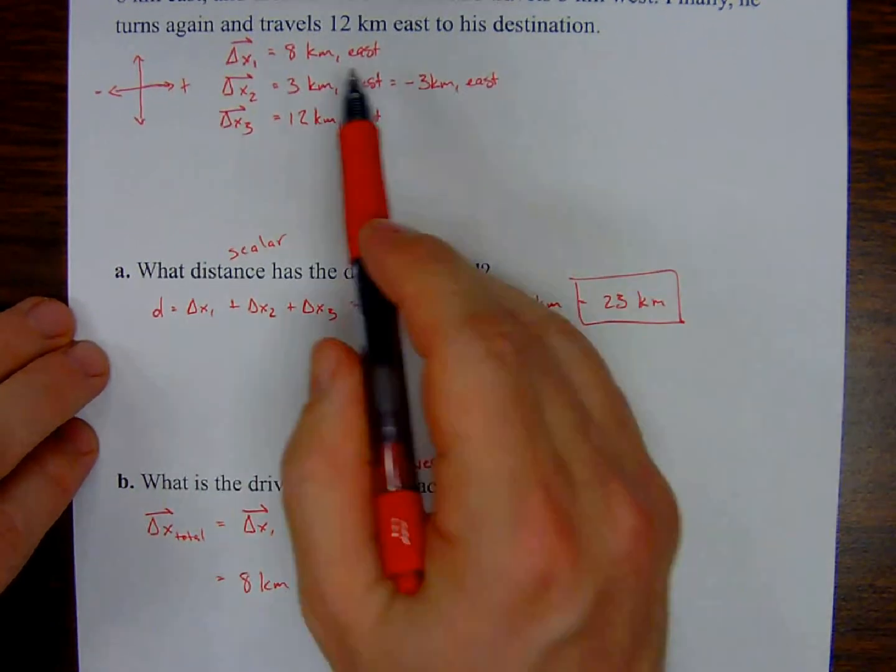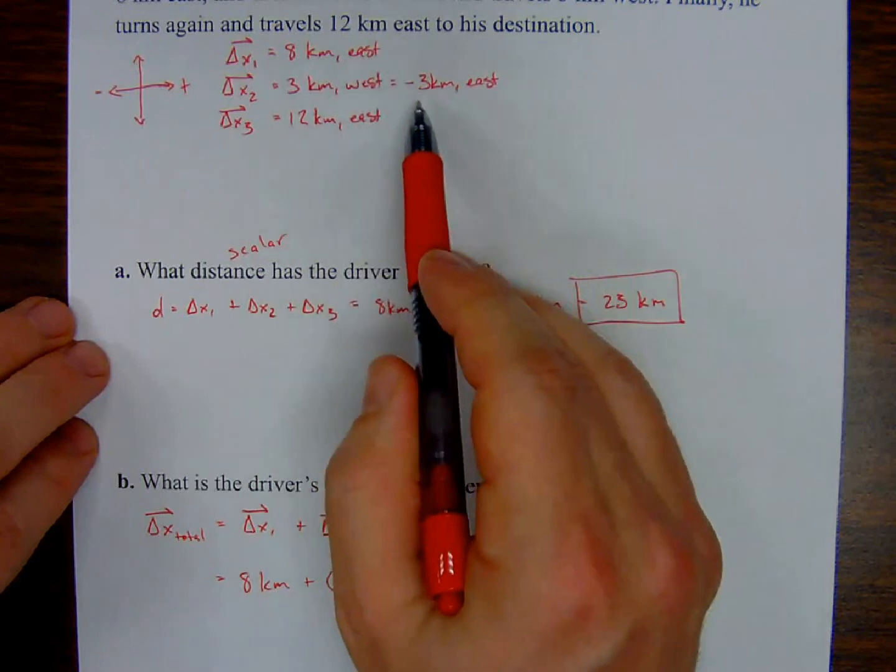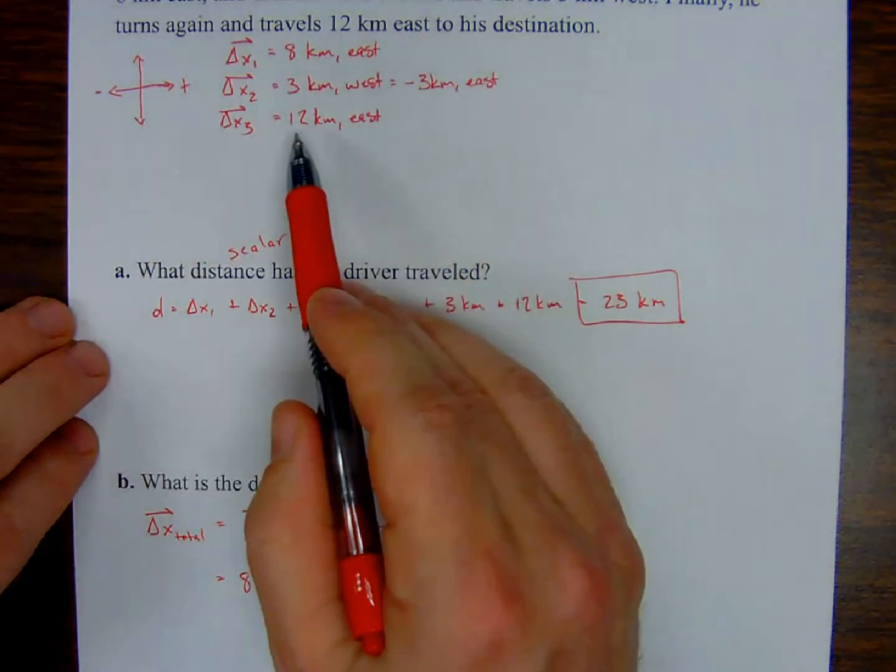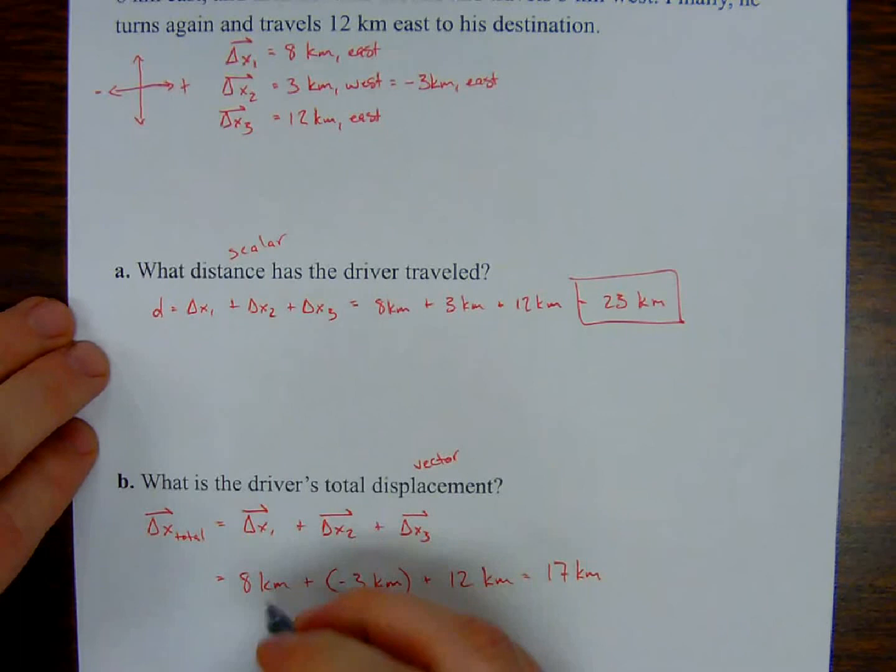Make sure you create that habit in your final answer of including both magnitude and direction when you're being asked for a vector quantity.